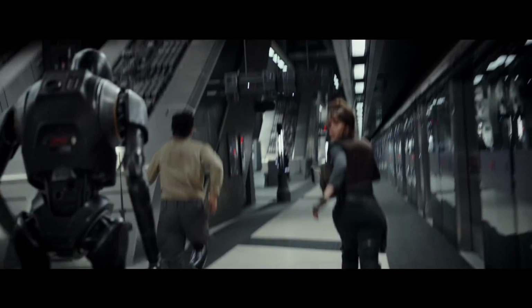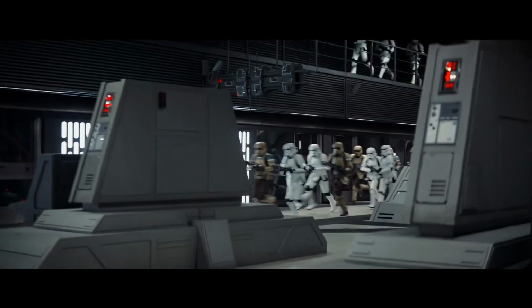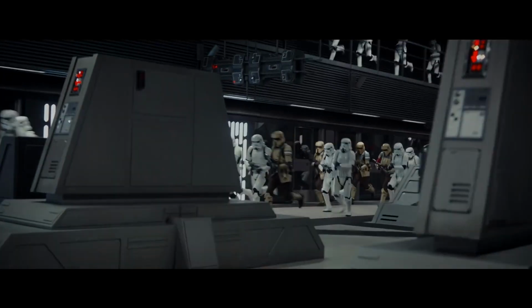Now, in the first teaser trailer, there is a shot of Jyn Erso, Cassian Andor, and K2SO running through the Imperial Citadel on Scarif. And if you pay attention to Jyn Erso's hand, she is holding the Imperial data tape, the Death Star plans.